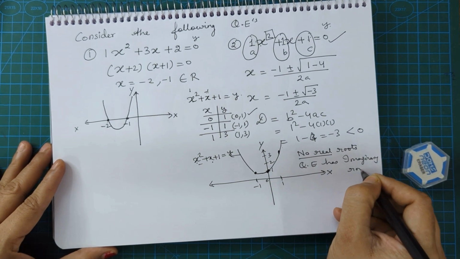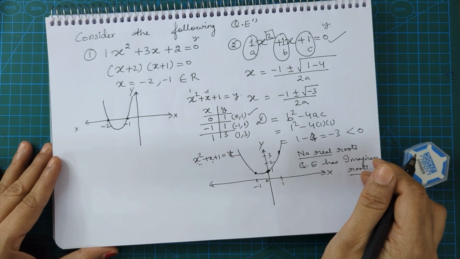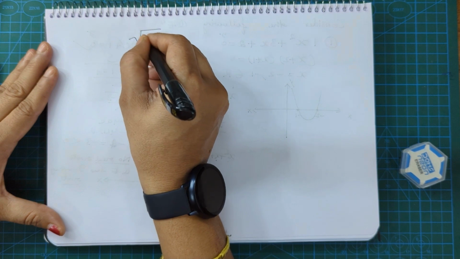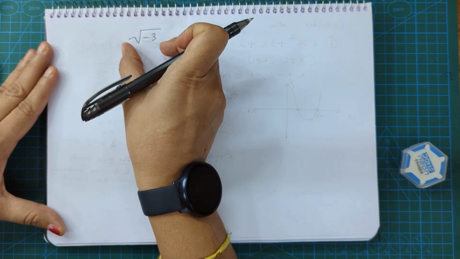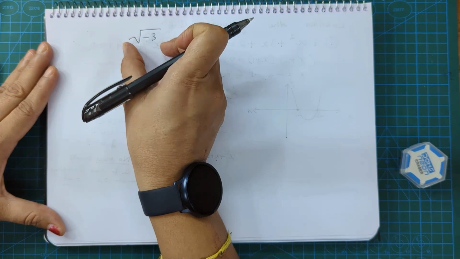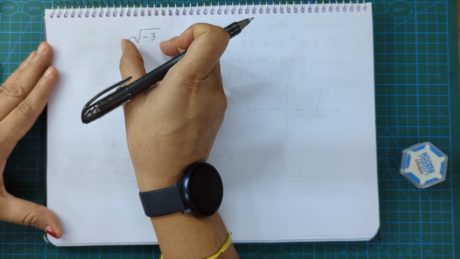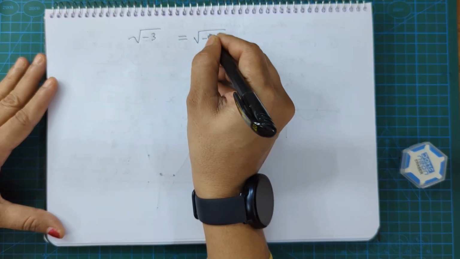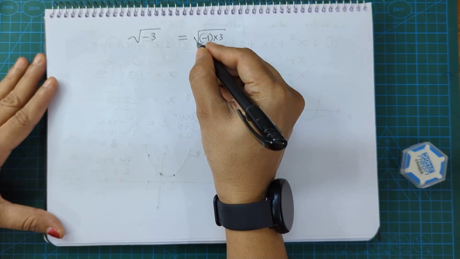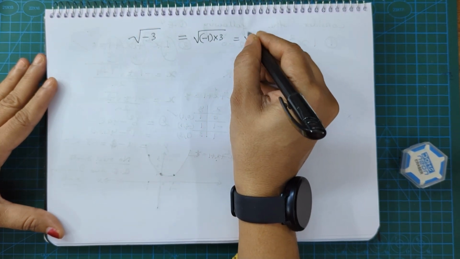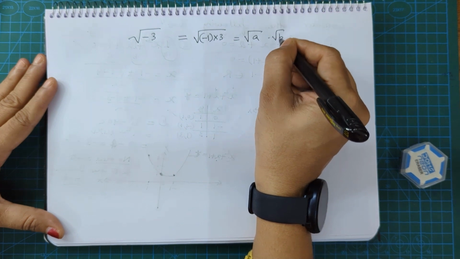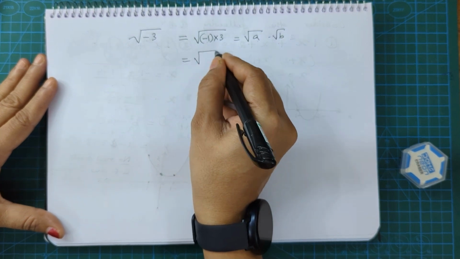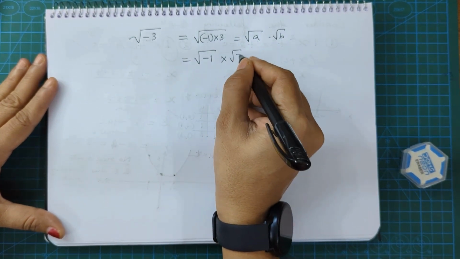Now we will know what is the meaning of imaginary root in this case. The number that we just now got was under radical negative 3. Due to its presence, we declared x square plus x plus 1 equal to 0 as having no real root, meaning imaginary root. How to write this? This can be written as root of negative 1 times 3. Root of a into b is root a times root b, and a is negative 1 and b is 3. So we can write this as root of negative 1 times root of 3.